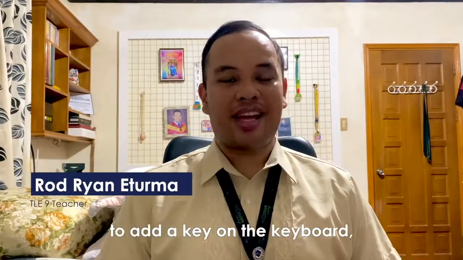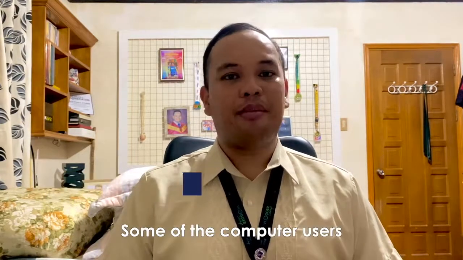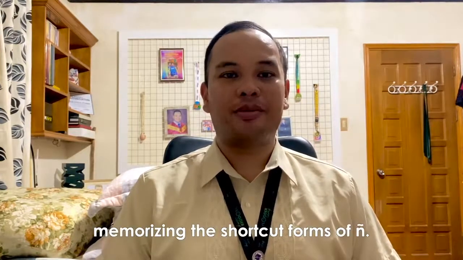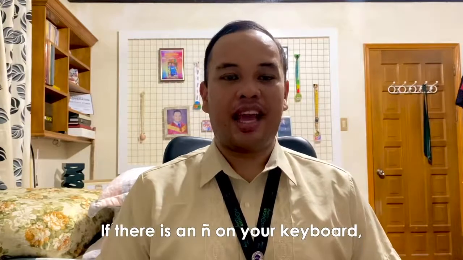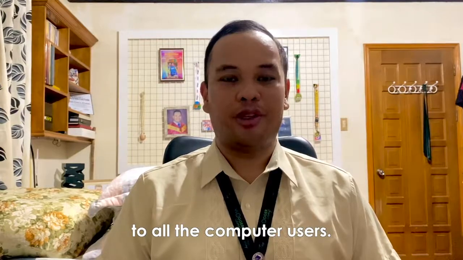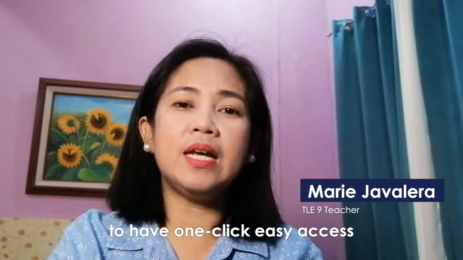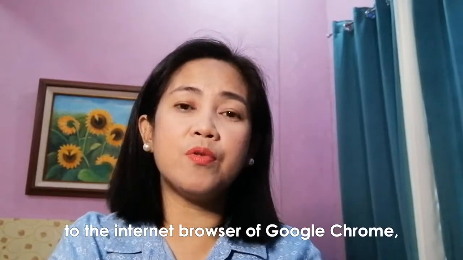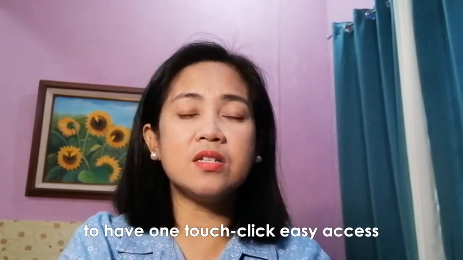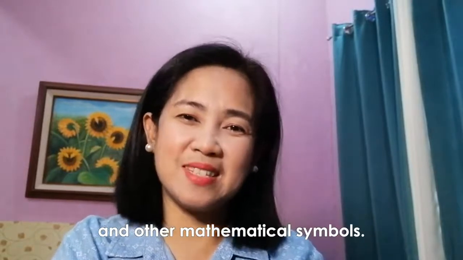If I would be given a chance to add a key on the keyboard, that would be the letter Ñ. Some of the computer users are having a hard time memorizing the shortcut forms of Ñ. If there is an Ñ on your keyboard, it would give a lot of comfort to all the computer users. I would add Google Chrome key to have one-click easy access to the internet browser of Google Chrome, and the symbol key to have one-touch click easy access to the symbols such as Ñ, the equation, and other mathematical symbols.